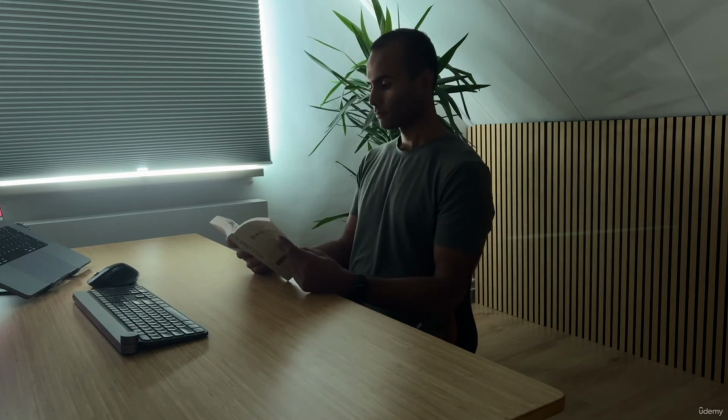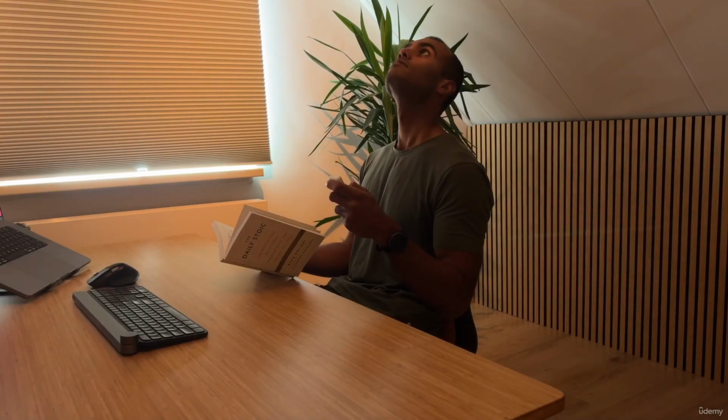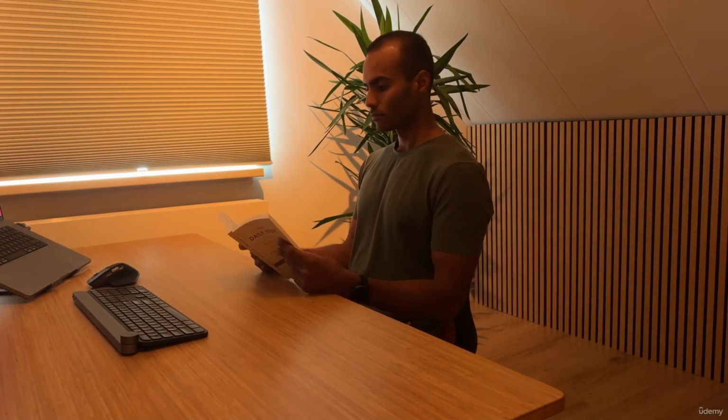To explain this, I'll give you an example. Say for example, you're trying to read a book in a dark room. It's dark, you cannot see anything clearly. So what you can do is turn on the light and increase the brightness of the light. As you increase the brightness of the light, you can see the book, you can see the text on the book. And that is exactly what ISO is doing.